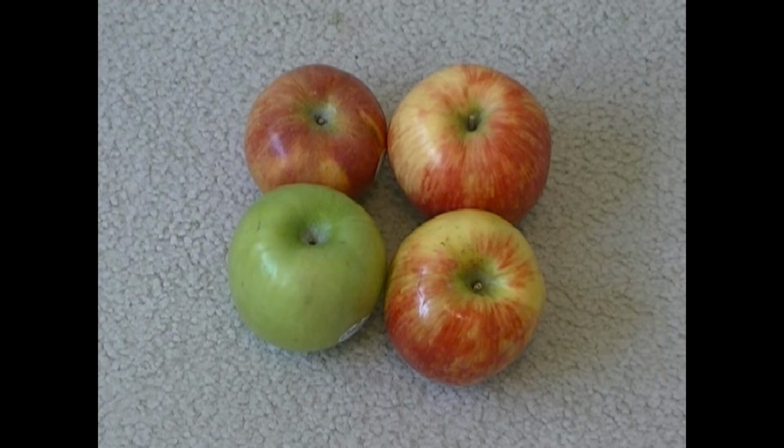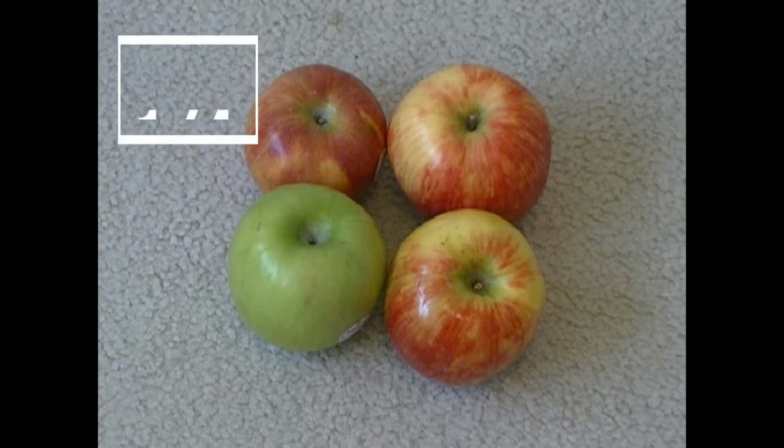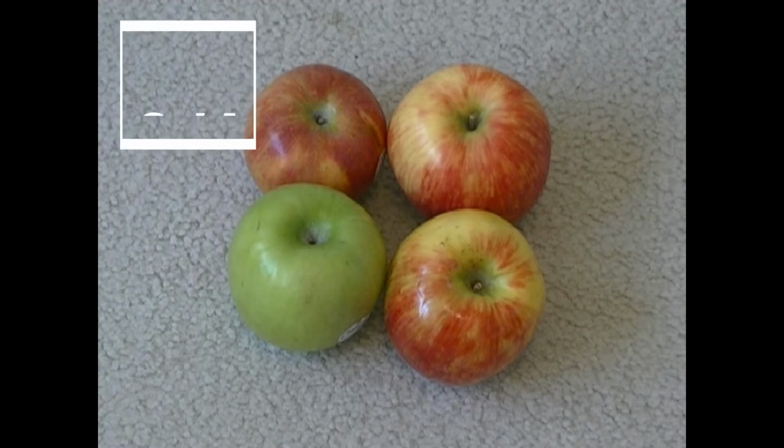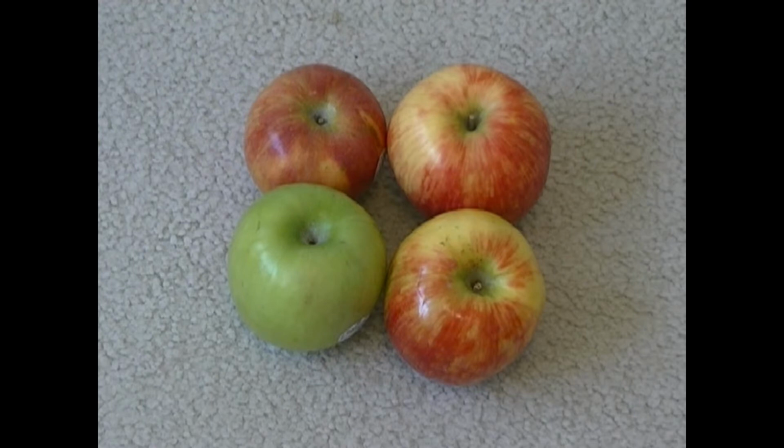And there are 4 apples in the group. Now, I can use a fraction to talk about how many of the apples are green. 1 out of 4 apples are green. We call this in math 1/4. 1/4 of the apples are green. I could also use fractions in order to discuss how many of the apples are not green. I could say that 3 out of 4 are red, or 3/4 of the apples are red. There, that's fractions. Pretty easy, right?